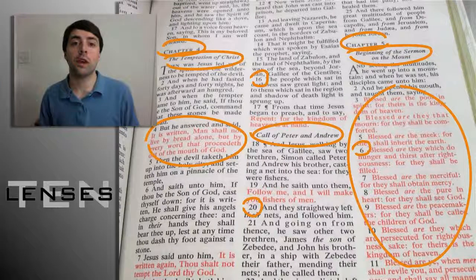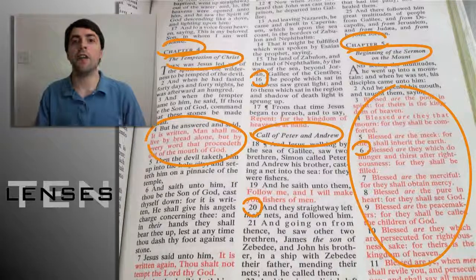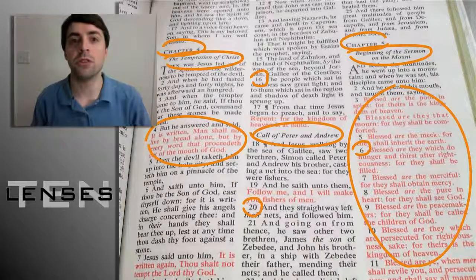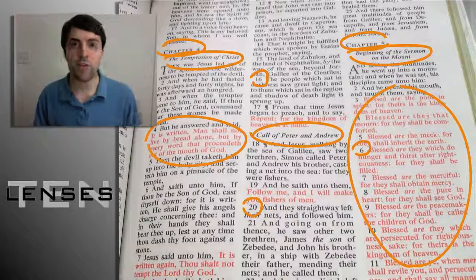I want to leave you today with an image of what a sporting event would look like about 1,000 years ago, before we had chapters and verses.